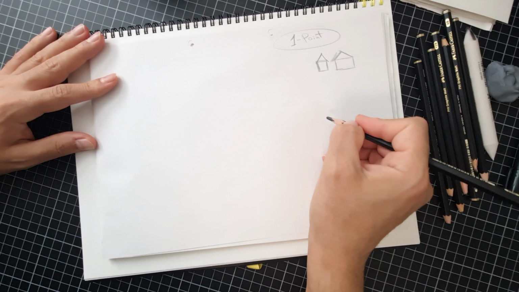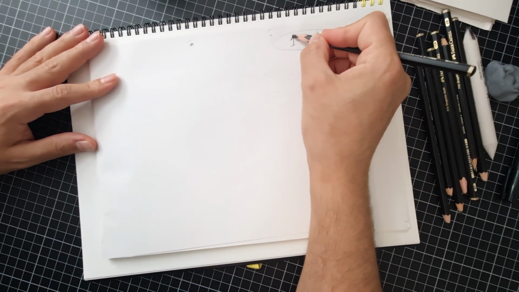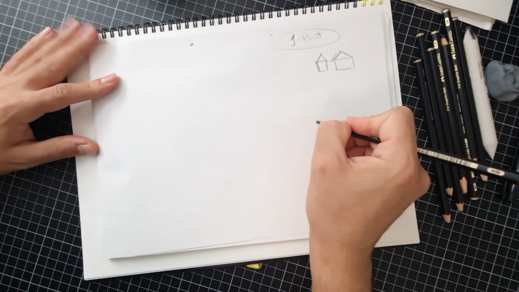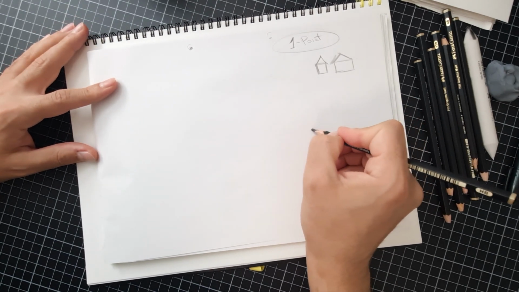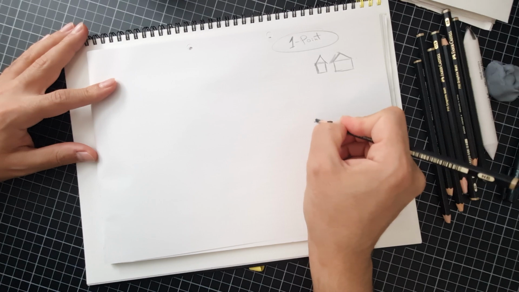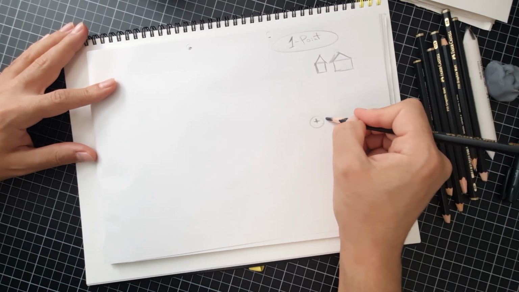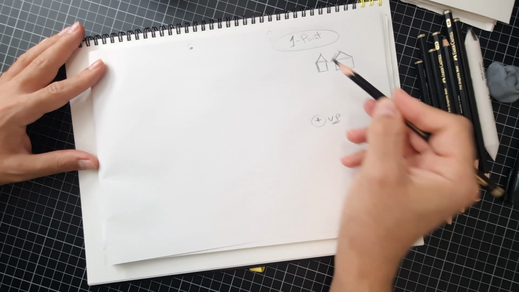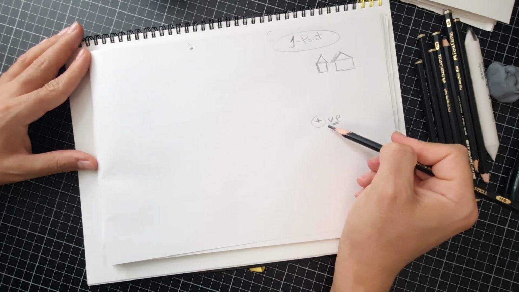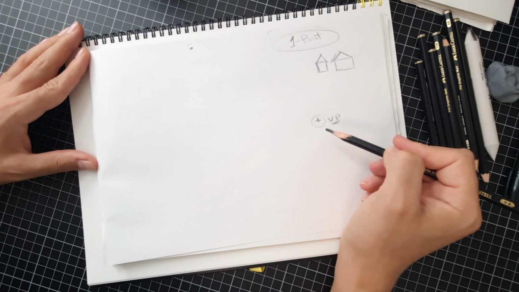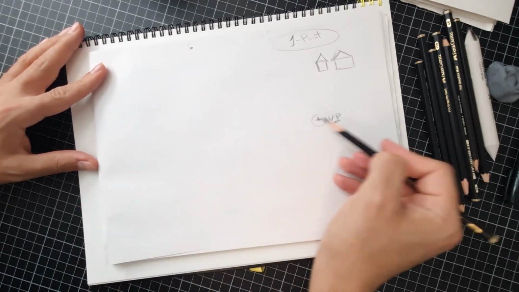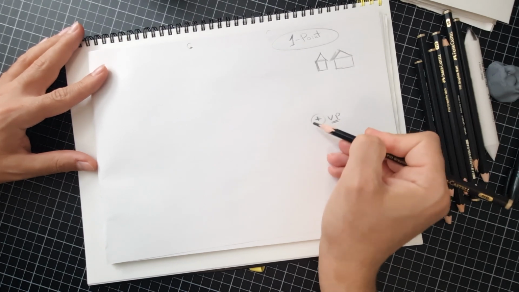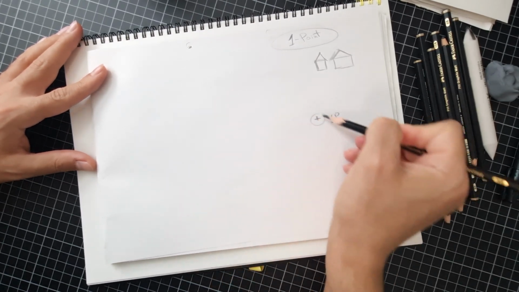As we talked about in the last sessions, 1-point perspective uses 1 point, exactly as the name entails. So this is our vanishing point, okay? The 1-point perspective uses only one vanishing point, and all lines in your object will be aligned, starting and ending at this very same point.